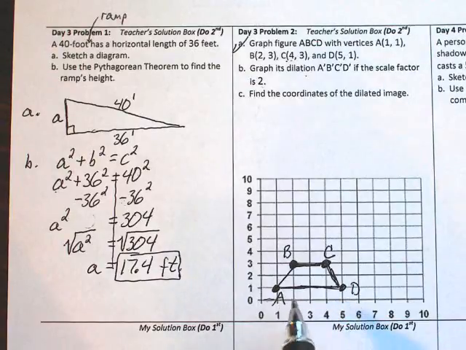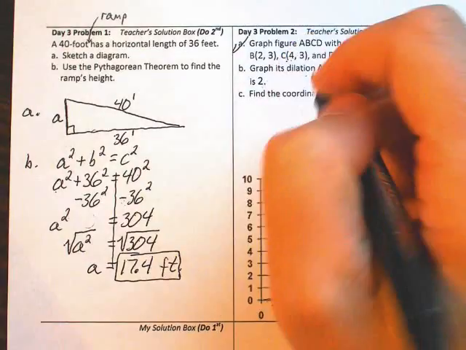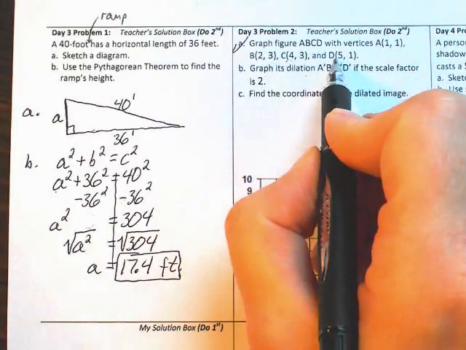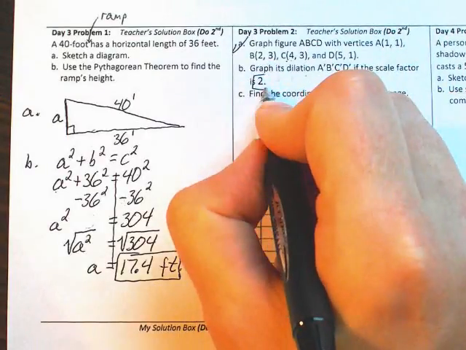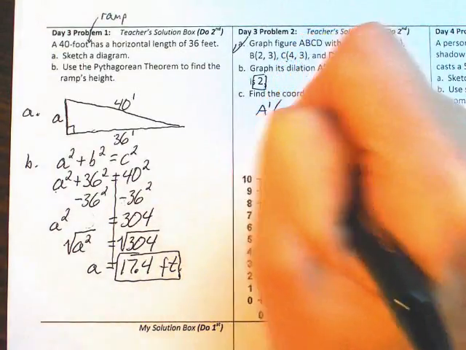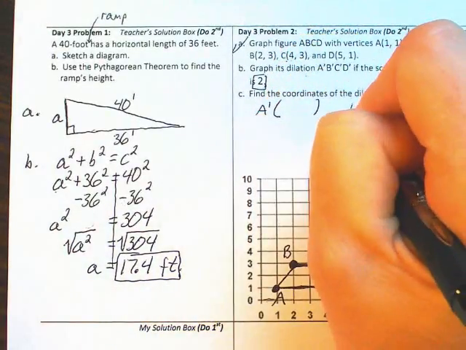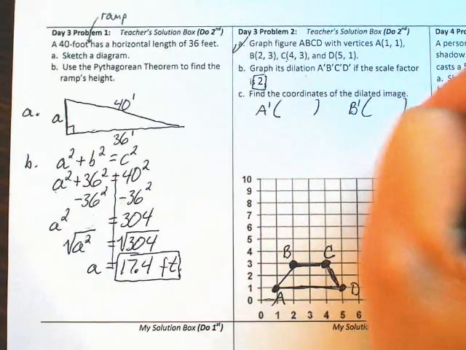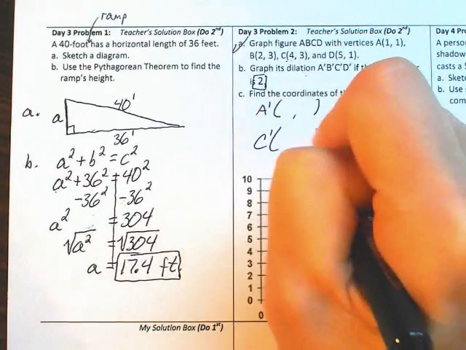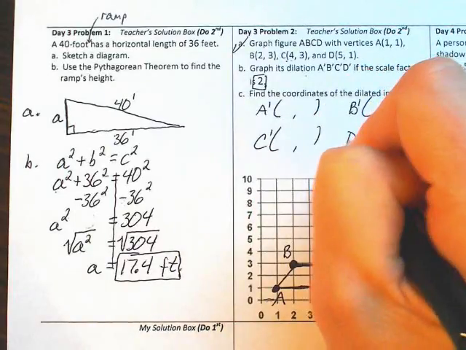So to find the new and larger figure, we're going to multiply these original ordered pairs by the scale factor of 2. And that will create a dot to be A prime, and it will create another dot, B prime. It will create C prime and D prime.